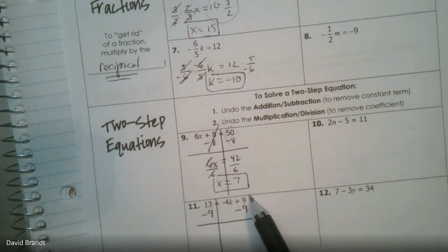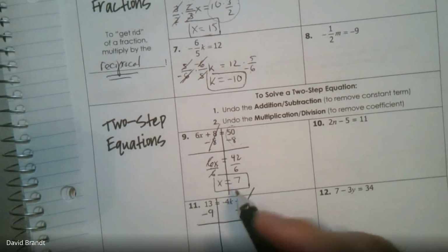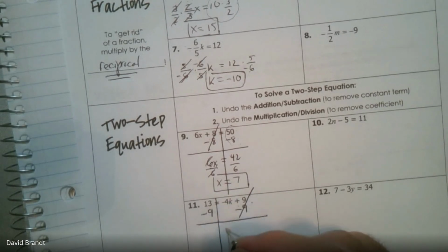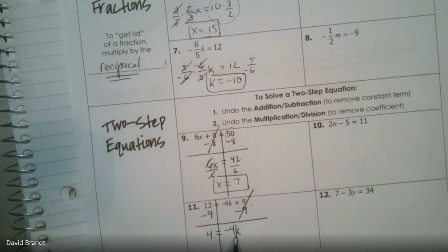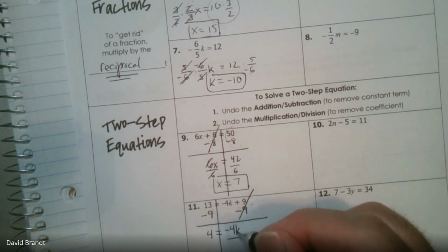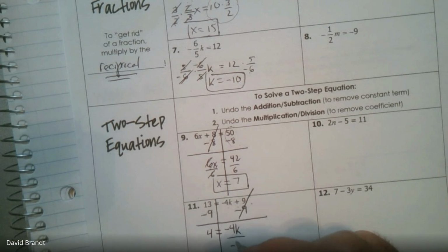What does a minus 9 do to a plus 9? It cancels it out. What do I bring down? That is a negative 4k. So bring down a negative 4k equals 4. Now, I have to get rid of the negative 4. What's connecting the negative 4 to the k? That's multiplication. How do you get rid of multiplication? Answer, you divide. If I want to get rid of a times negative 4, I got to divide by negative 4.